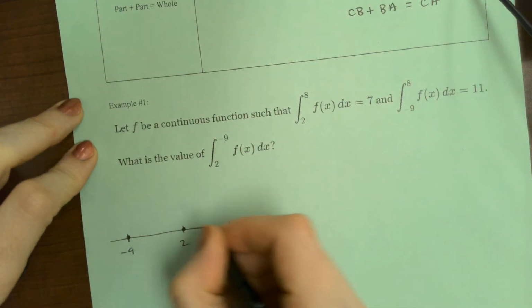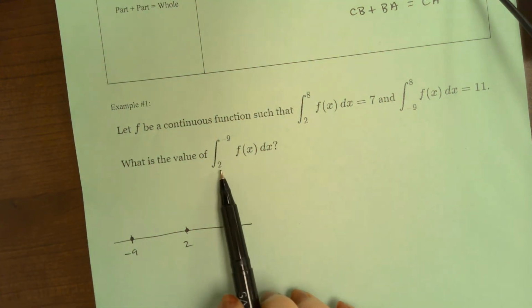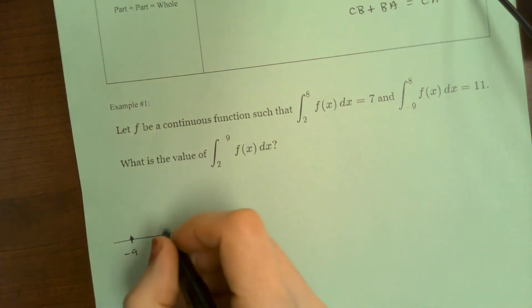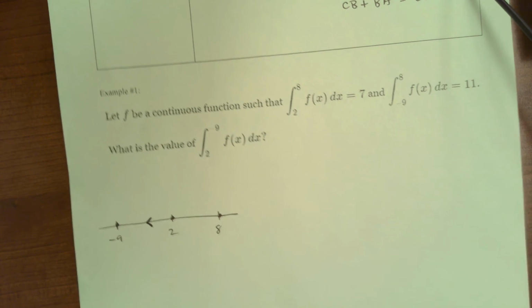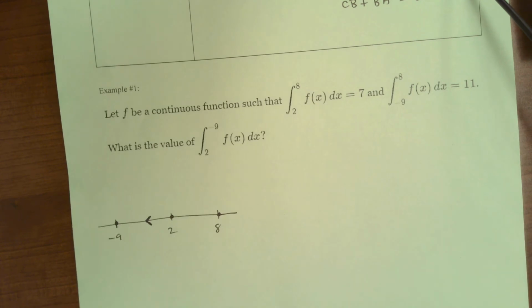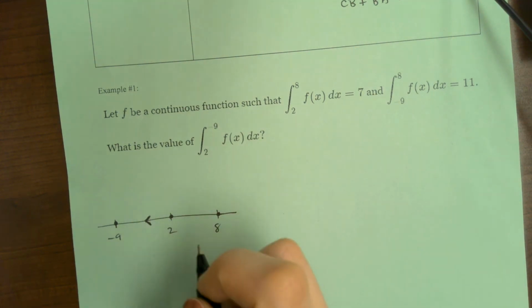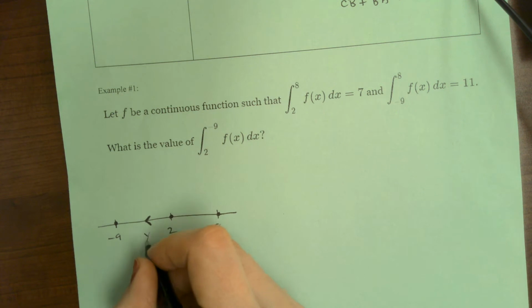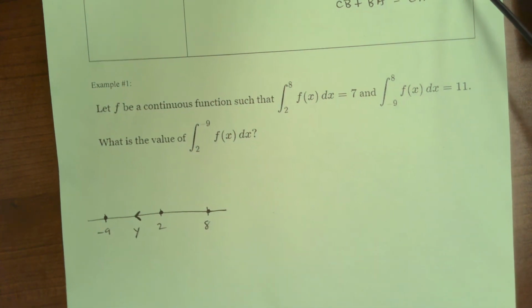And we are being asked to find the area under the curve from 2 to -9. So we've got this backwards interval there, okay? And so let me actually call this y. That's what we're trying to find. We'll call this y, because they've already used x, so might as well not use it. So I'm calling that y.